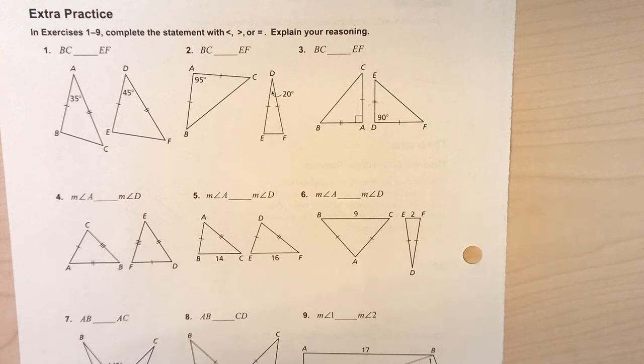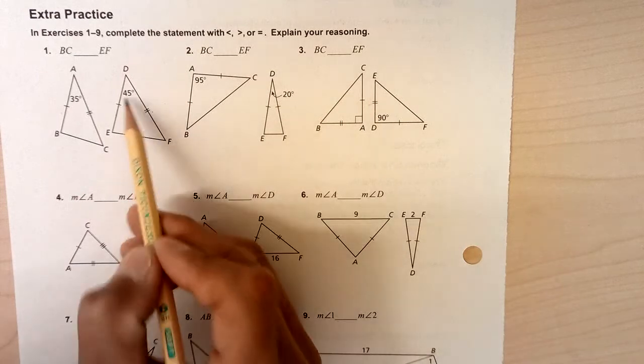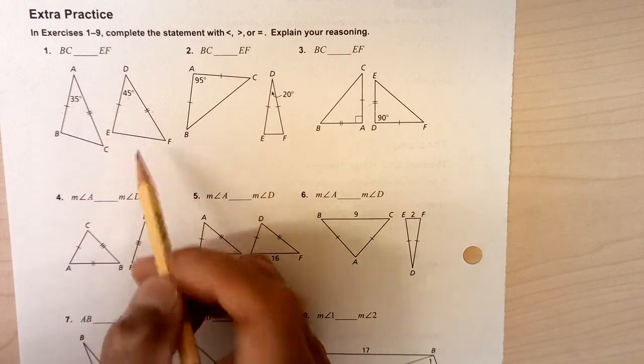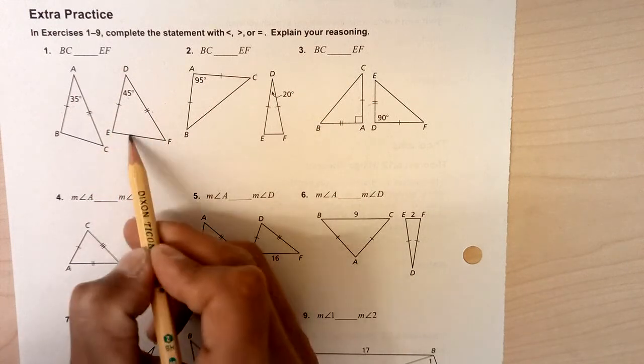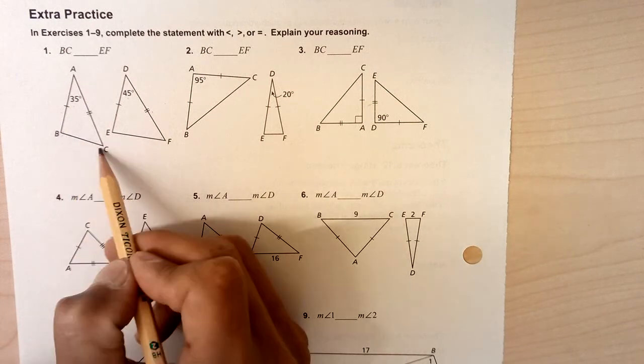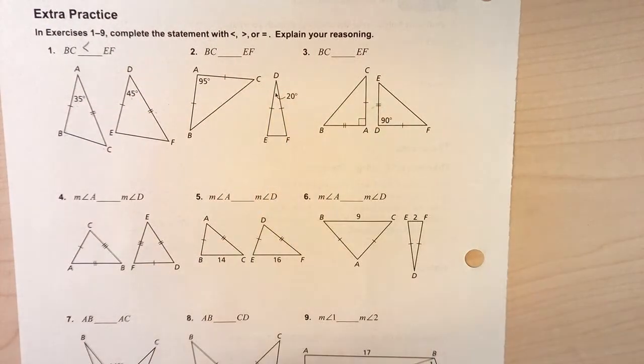So on number 1, we're given that side AB is congruent to side DE, AC is congruent to DF, and then the measure of angle A is 35 degrees, the measure of angle D is 45 degrees. So two sides of one triangle are congruent to two sides of a second triangle. This angle of the second triangle is actually larger than the angle of the first triangle. So what that means is the side opposite the larger angle, EF, is greater than, or longer than, the side opposite the shorter angle, side BC. So BC would be smaller than EF, specifically by the hinge theorem, which is the reasoning that we can use.